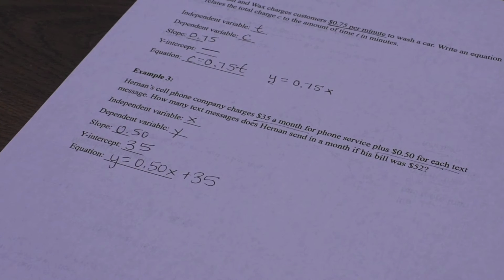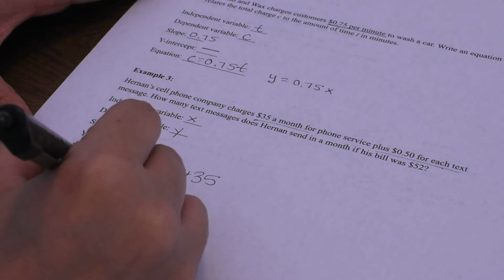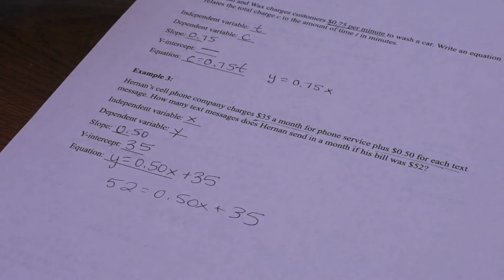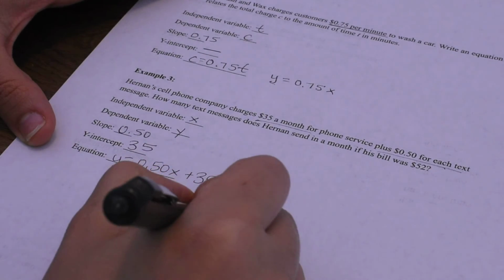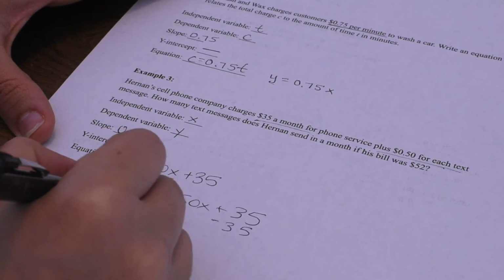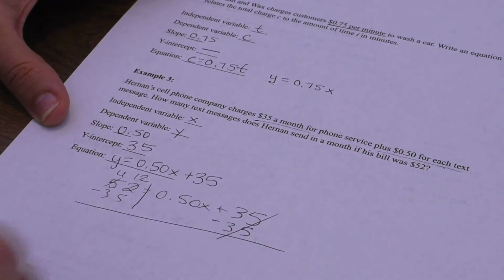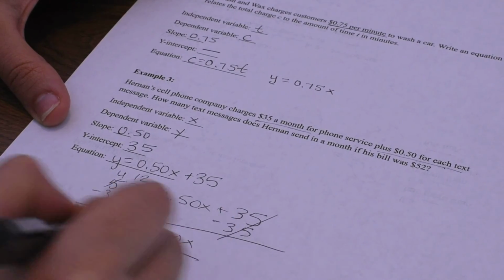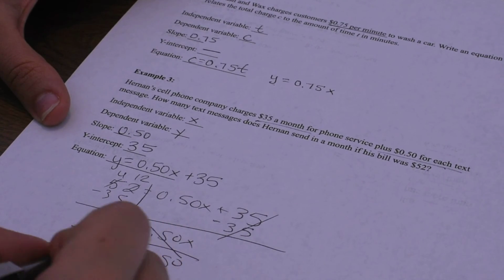All right. The question said, how many text messages does he send in a month if his bill is $52? So his total was 52, right? So that has to go in y. So 52 equals 0.50x plus 35. Because we're trying to figure out how many text messages did he send. So subtract 35 on both sides. So 17 equals 0.50x. Divide by 0.50. That cancels. X equals 34.